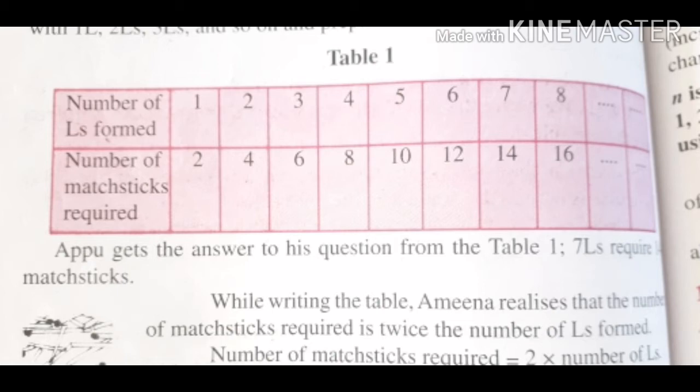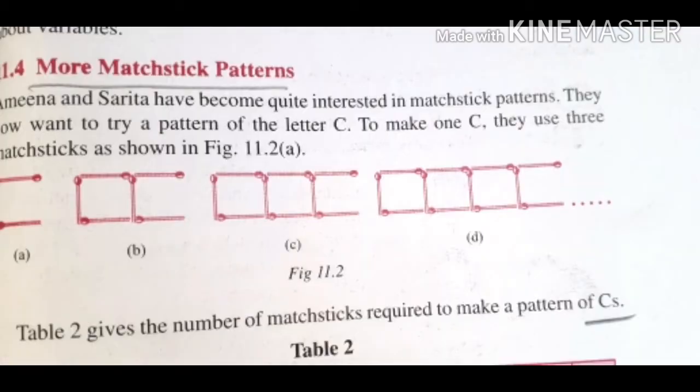If you want 1 L, 2 matchsticks are required. To make 8 L's, 16 matchsticks are required. So the formula is: number of matchsticks required is equal to 2 times the number of L's. If the number of L's formed is 7, then 14 matchsticks are required. You can also try to form the capital L using matchsticks at home. Many matchsticks are required to form the number of L's. n can change its value.